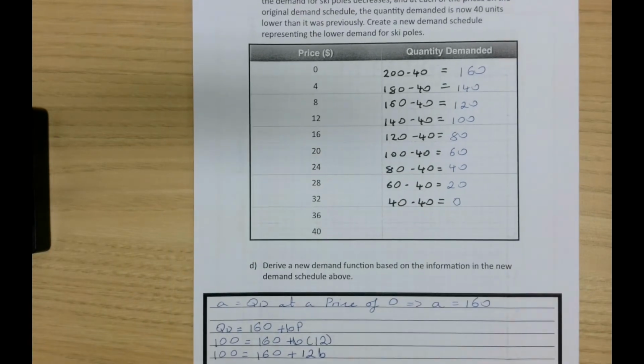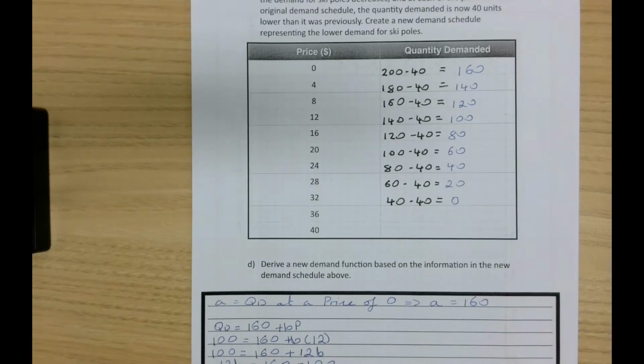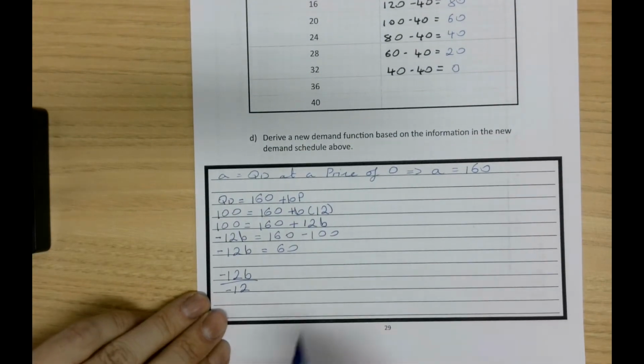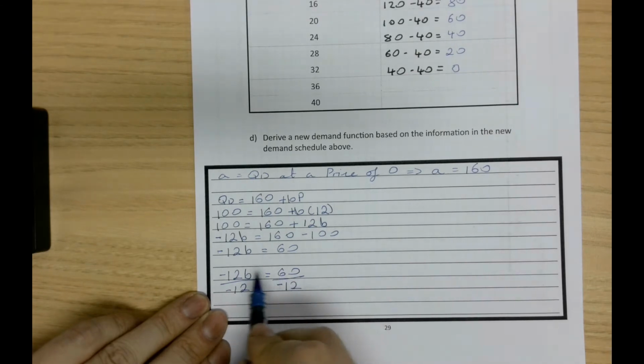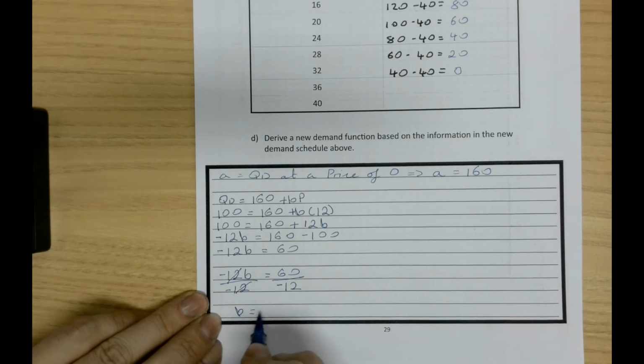I'm going to bring this number over here, and I get minus 12B equals 160 minus 100. Minus 12B equals 60. So I'm going to divide, just write this out here so you can see what I'm doing. I'm sorry, guys. It was 60 divided by minus 12. I'm dividing both sides by the number before the letter I'm trying to find. And I get B equals 5.